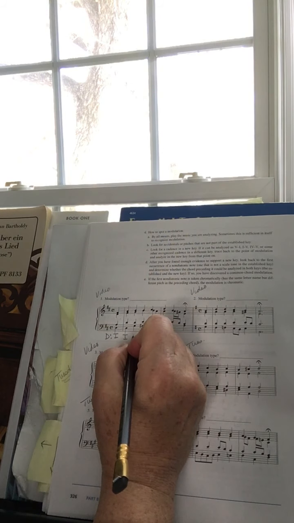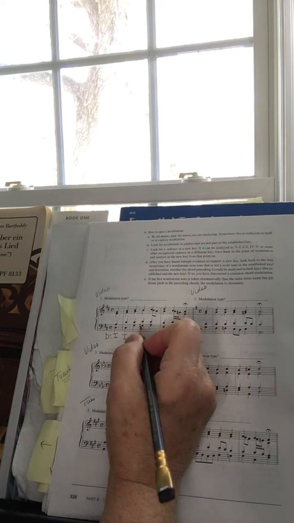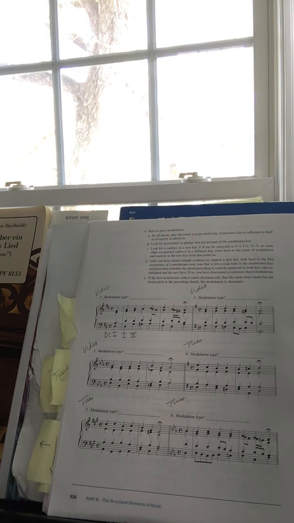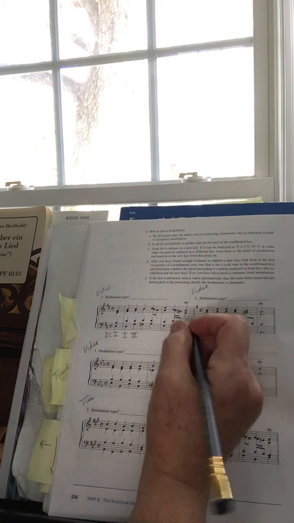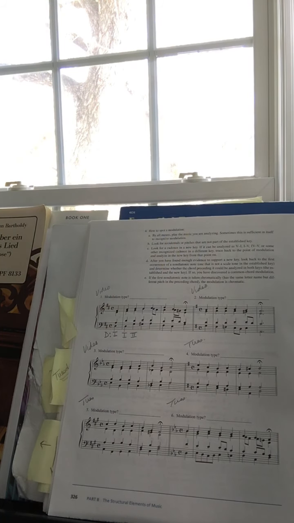There's the 4 chord. And now something just happened. So I'm thinking this is not a pivot chord. This is a chromatic modulation. And it's going to go to A major, right? We think. Could be.